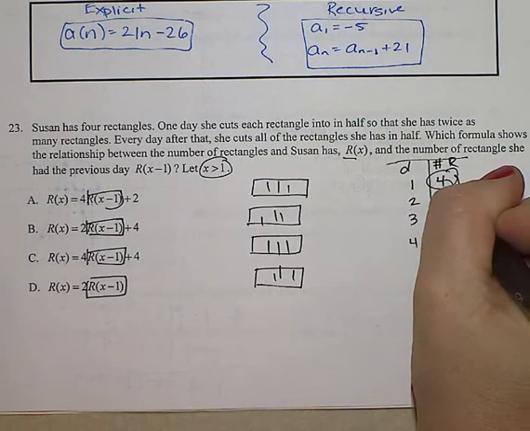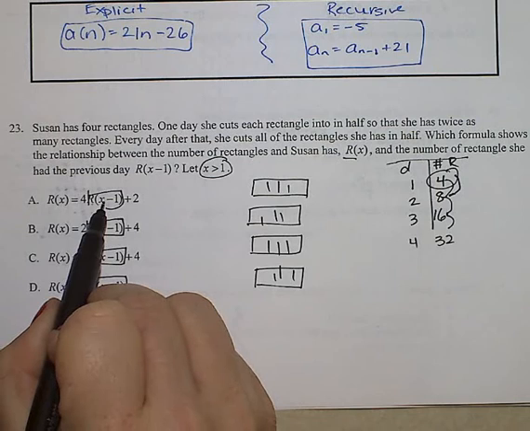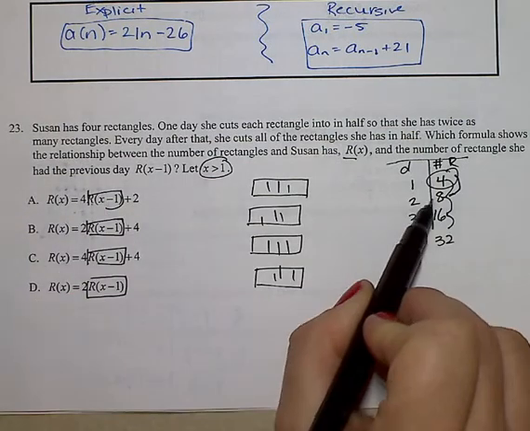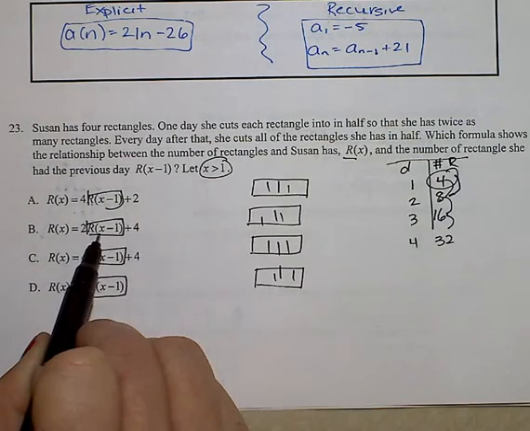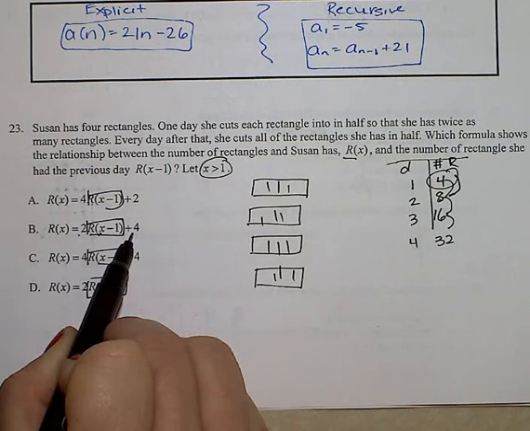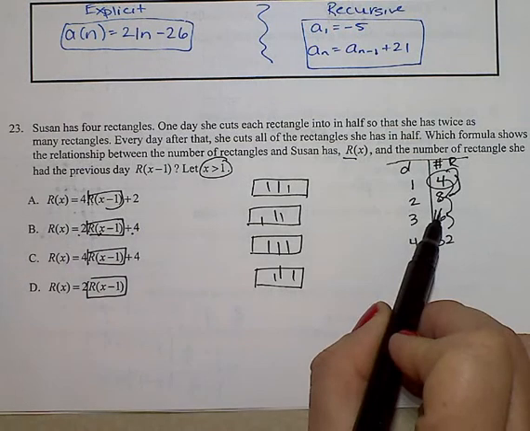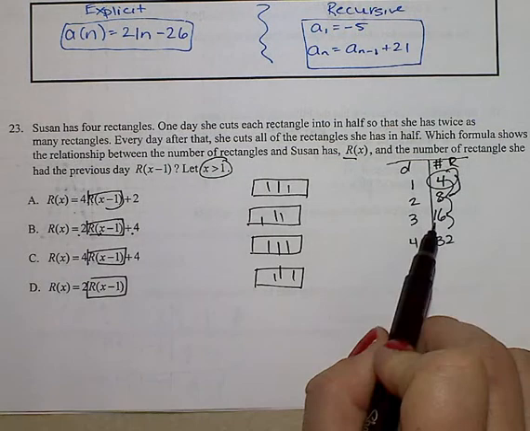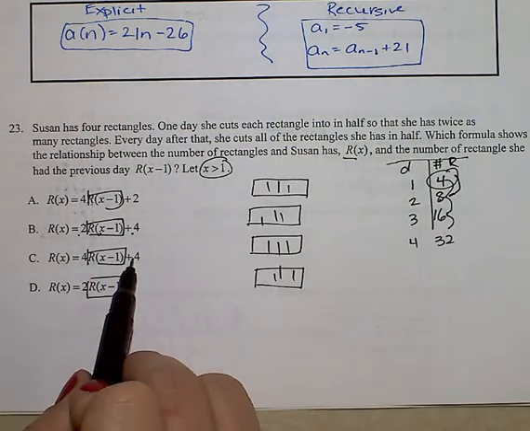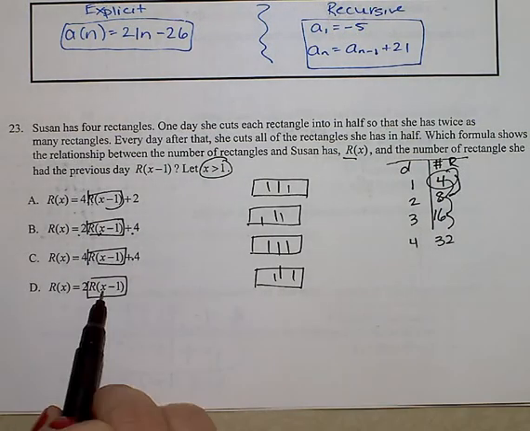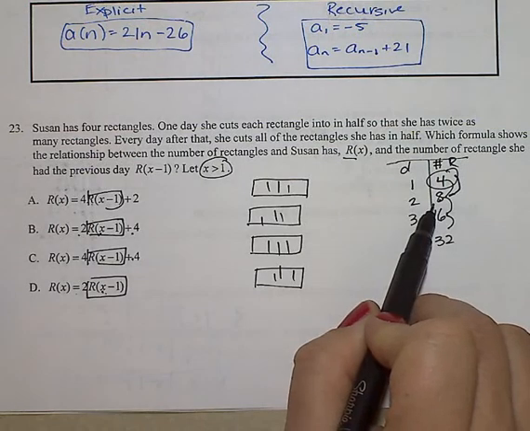8. So if this is 4, if I multiply by 4 and add 2, do I end up with 8? If this is 4, if I multiply by 2 and add 4, do I end up with 8? If this is 4, it's the previous day. If I multiply by 4 and add 4, do I get 8? If this is 4, if I multiply by 2, do I get 8? Yeah, let's try the next one.